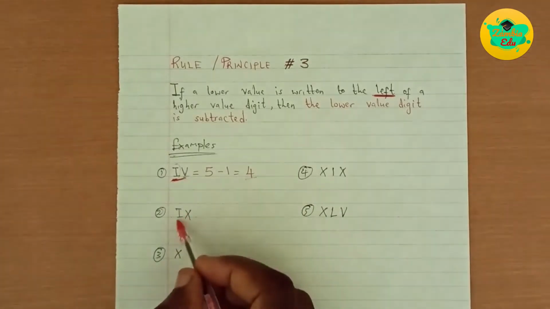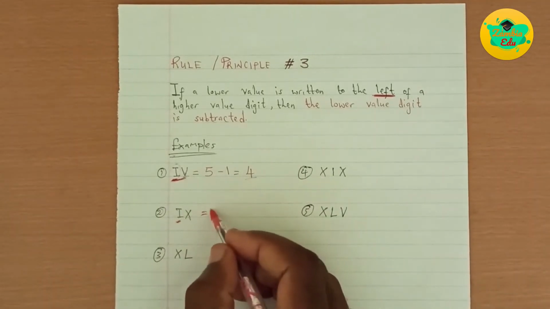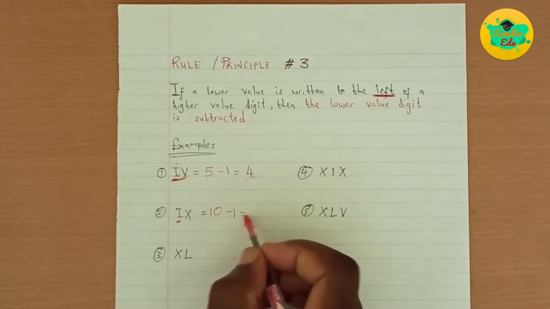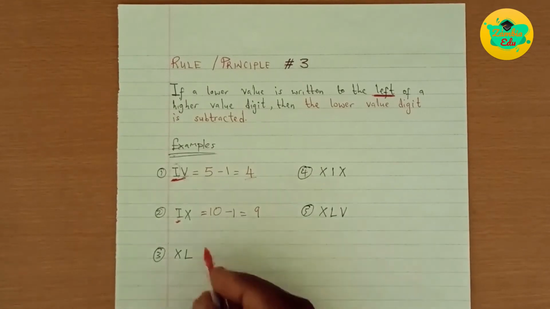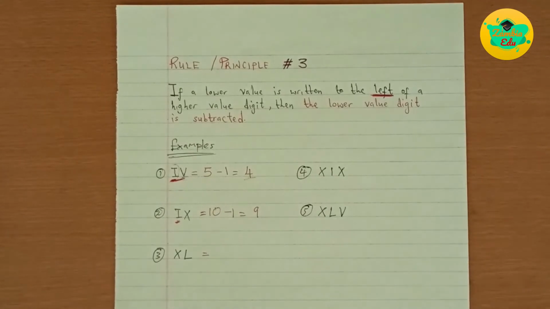Example number 2, you have IX. So the lower value digit is on the left. So also there we know that X is 10, I is 1. So we subtract, and our answer there is 9. We go to number 3. Number 3, again, we are able to see we have been given XL. So this lower value is on the left of the higher value digit.